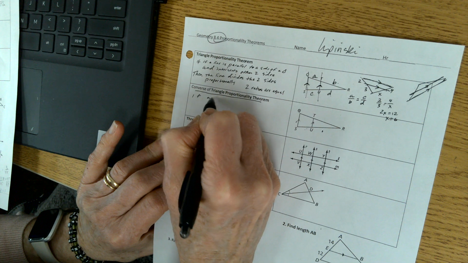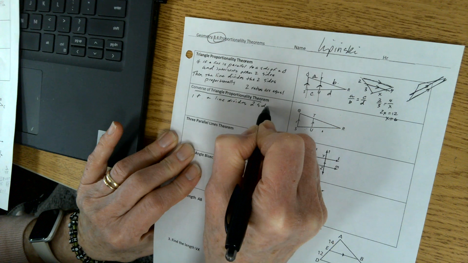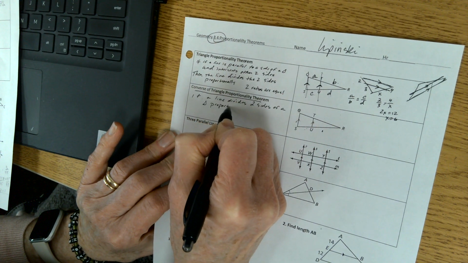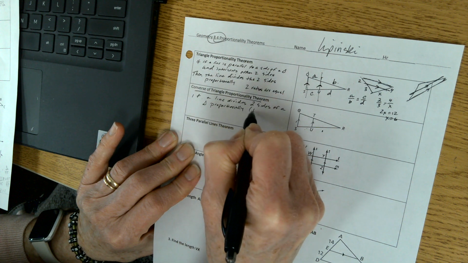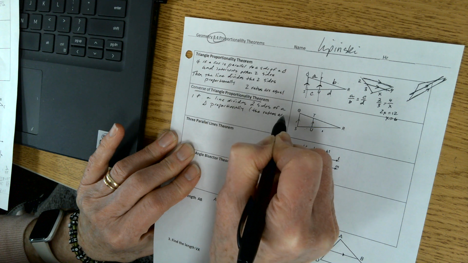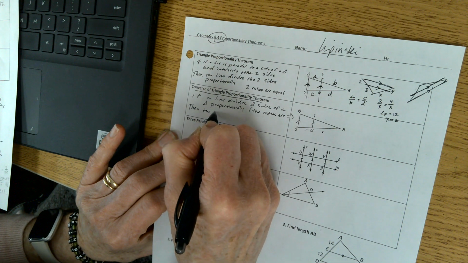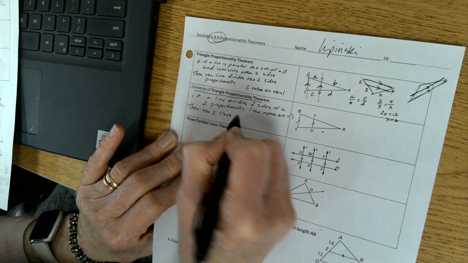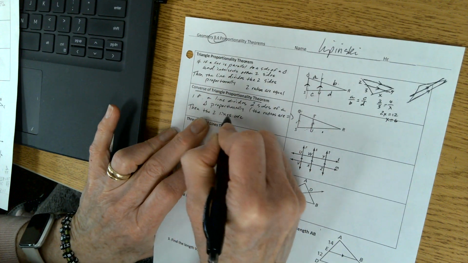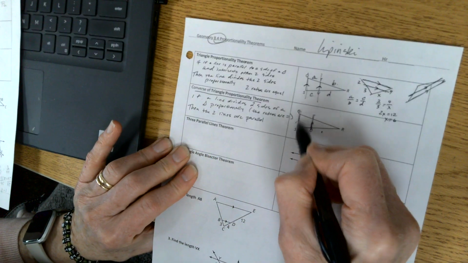Okay? If a line divides 2 sides of a triangle proportionally, the 2 ratios are equal. Okay, then the 2 lines are parallel. Okay, or we should say it's parallel to the 3rd side. This is lazy. I'm going to do lazy. I'm going to finish it. The 2 lines are parallel. The better way to say is the line is parallel to the 3rd side.